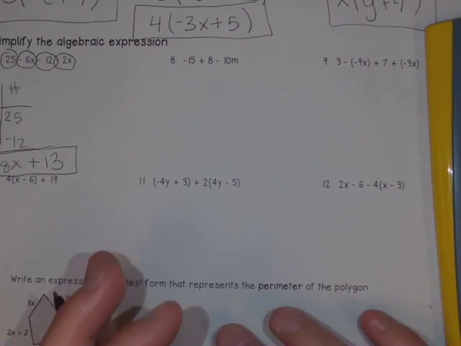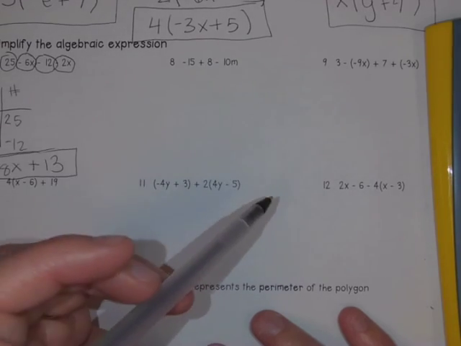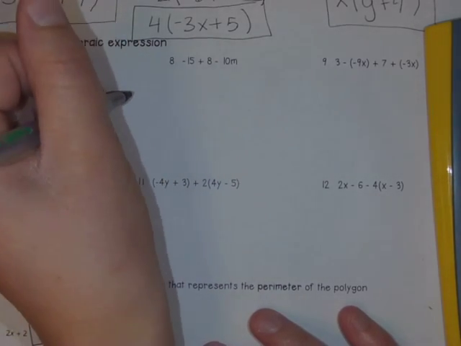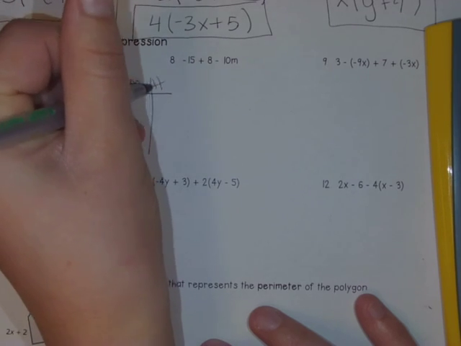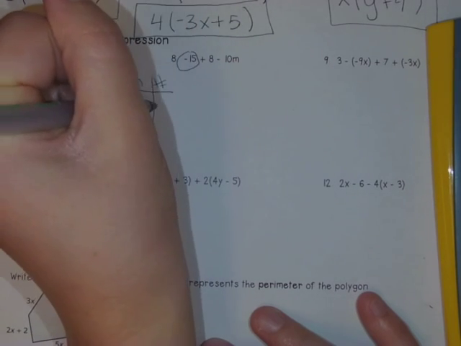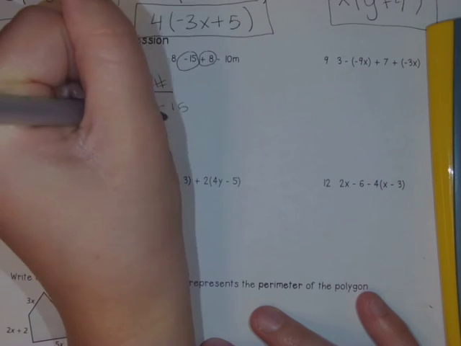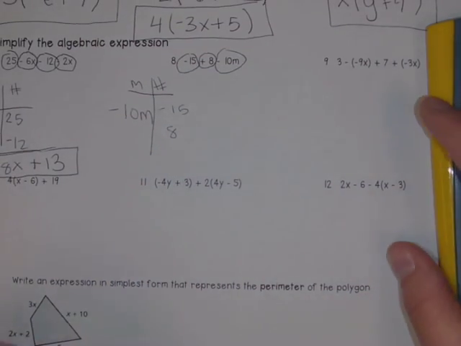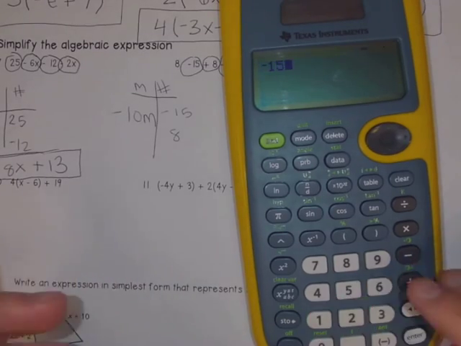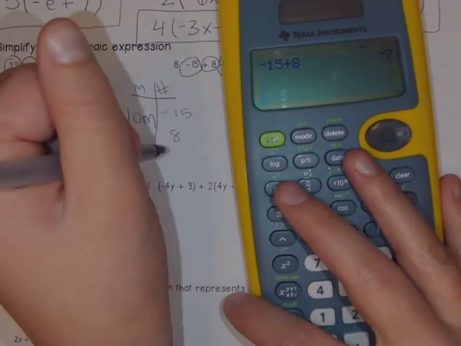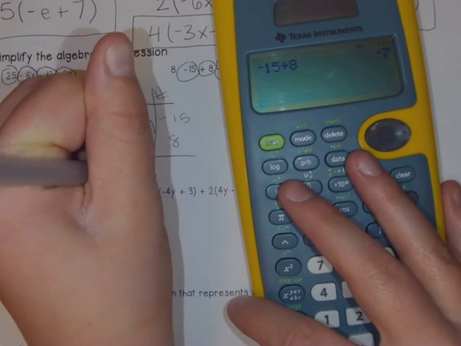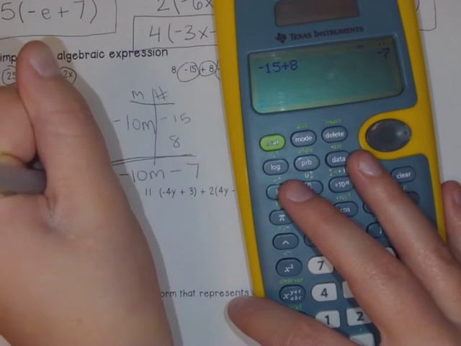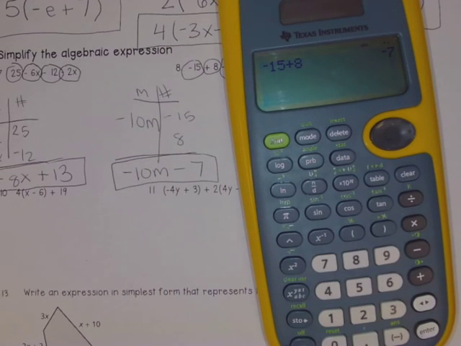Number 8. Same thing. Is there anything to distribute here? Nope. So you have your t-chart and you have your m's and your whole numbers. You have negative 15, positive 8, and negative 10m. So then let's add these up. Negative 15 plus 8, negative 7. Your negative 10m comes straight down, and then you have your negative 7. Easy enough.